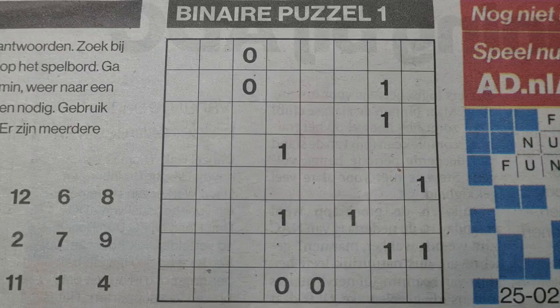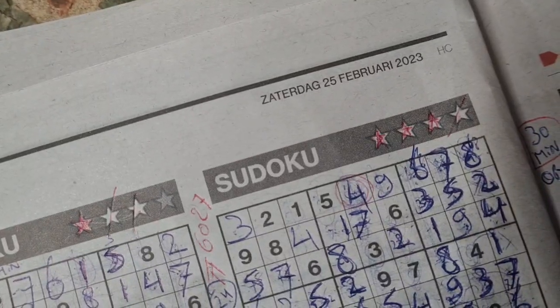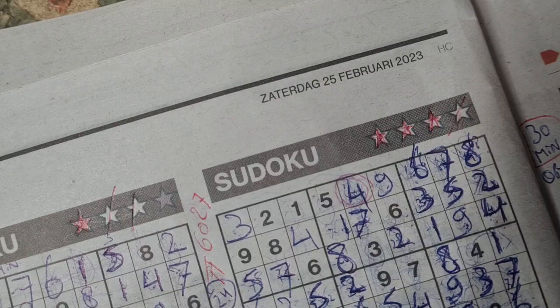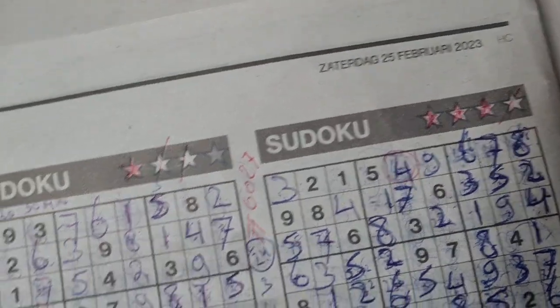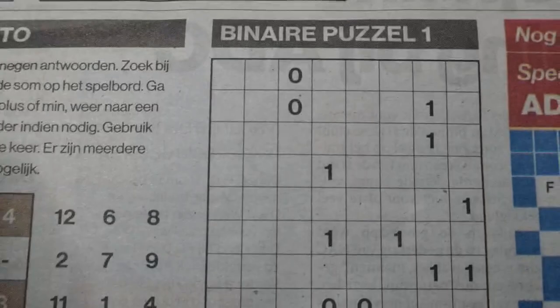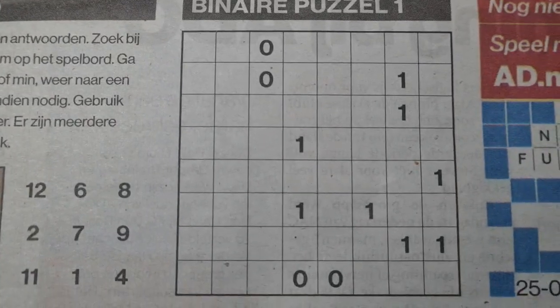Welcome back with the third puzzle in this additional. Not in today's newspaper because today we don't receive any newspaper. It's yesterday's edition, Saturday, February the 25th, 2023. And I've already solved two puzzles, the 3 stars and the 4 stars Sudoku. Two puzzles are left. The tectonic with 4 stars. And the binary, yes, it's a binary time.